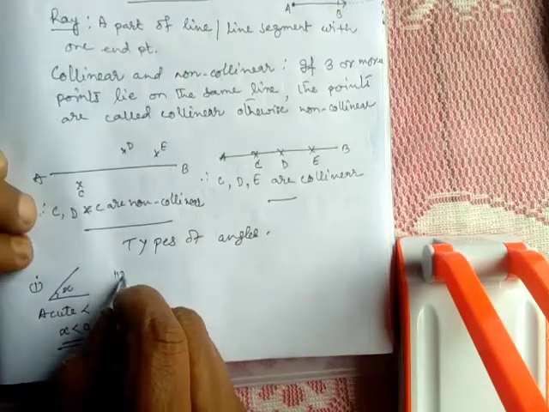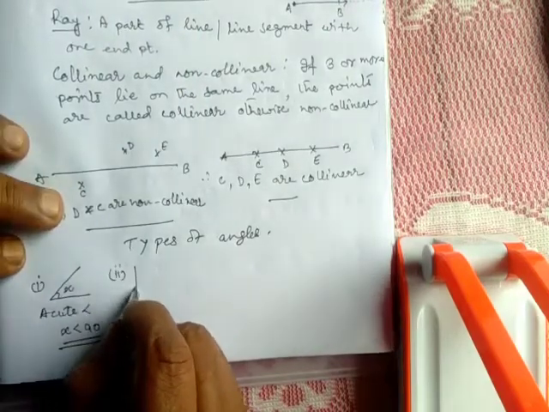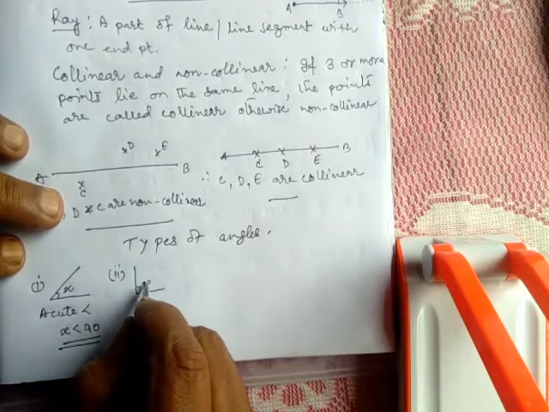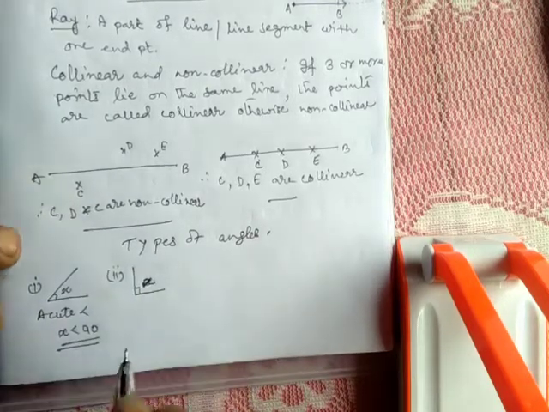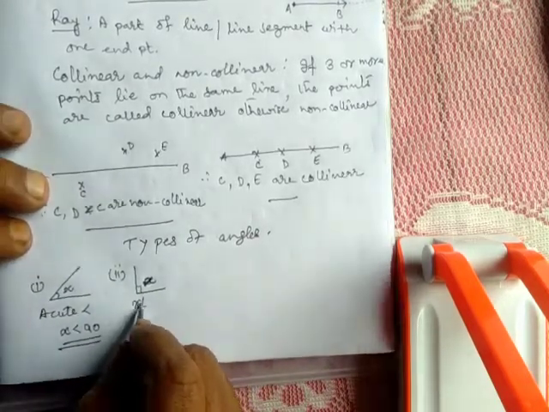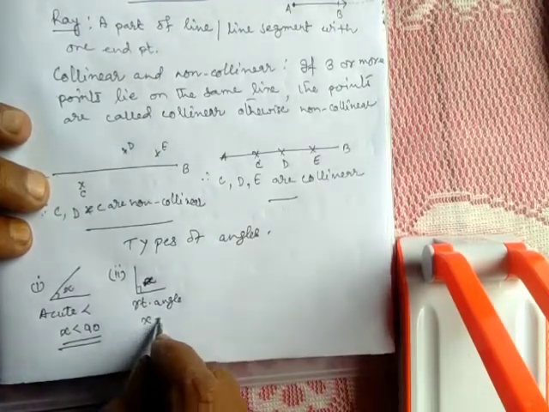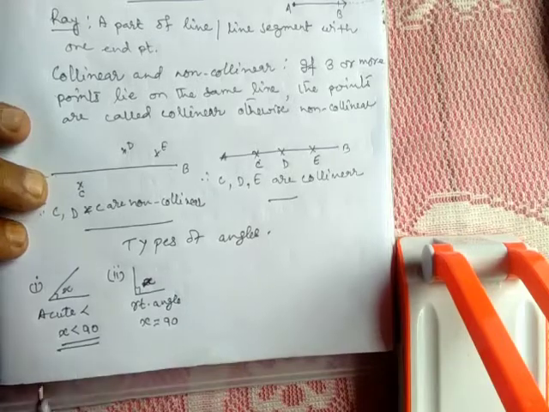Next I am drawing one more angle. This one. This is 90. This x I am putting. This is a right angle, because x is equal to how much? 90.